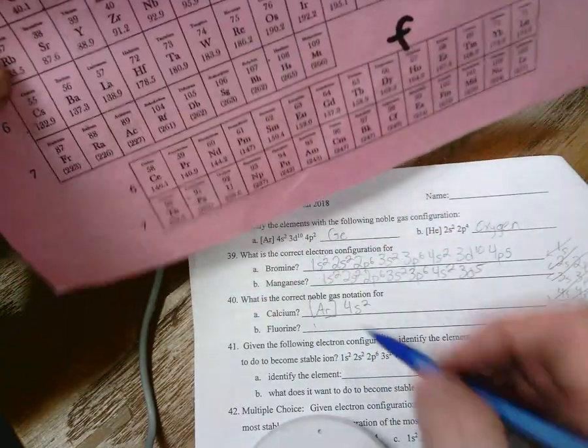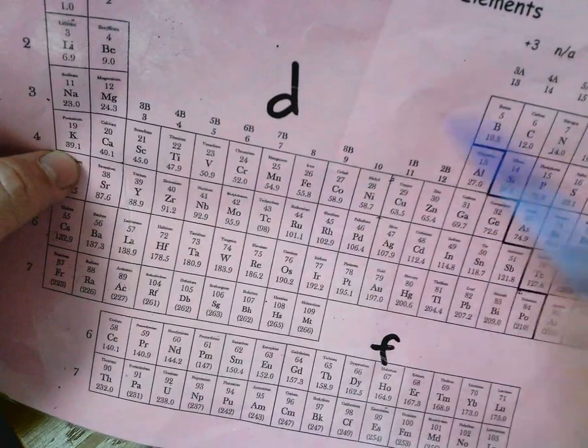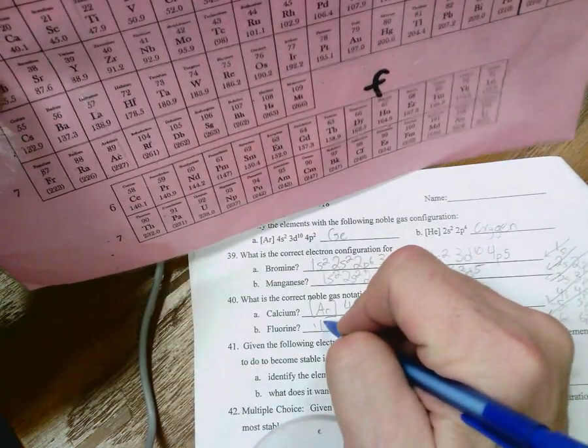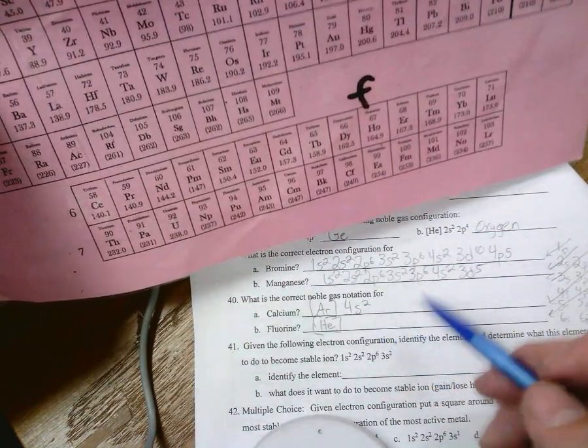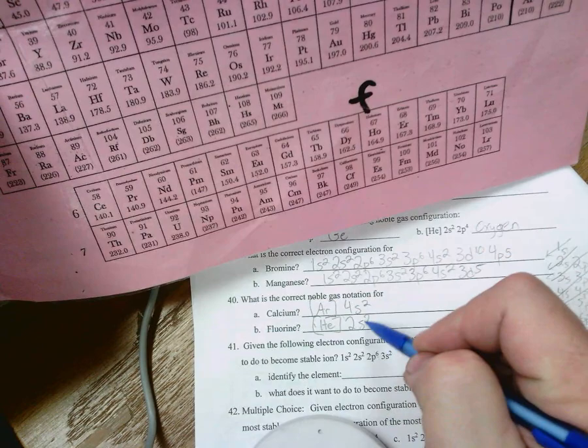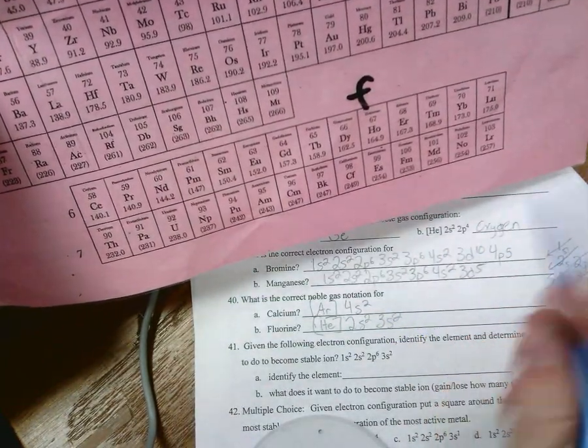Fluorine. Again, we go backwards. Fluorine, backwards to helium. And then after helium, which only gets rid of 1s2, we have to do 2s2, 2p5.